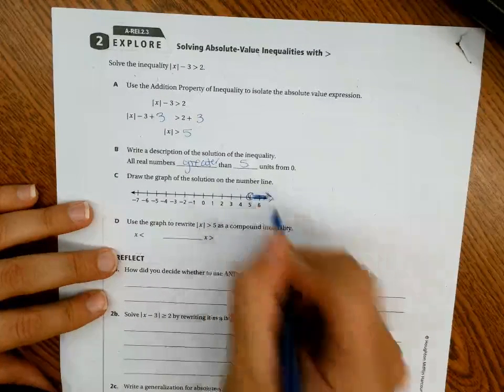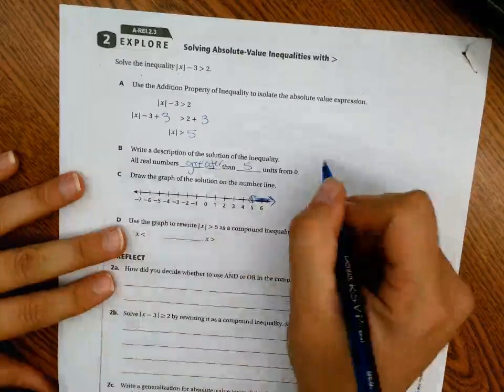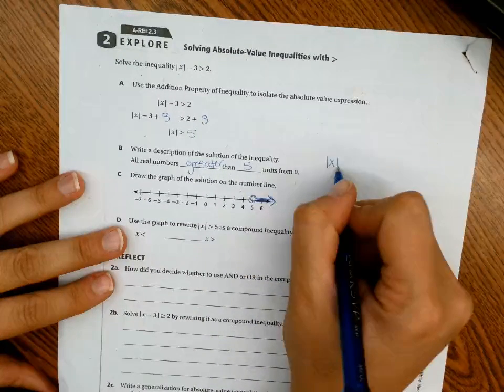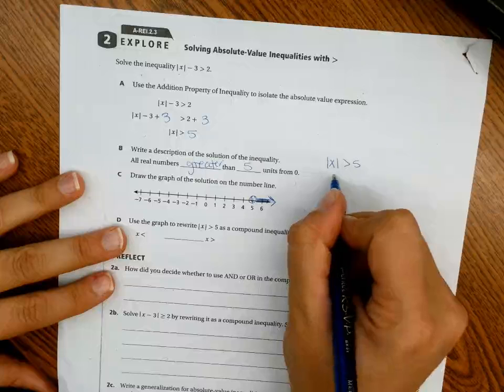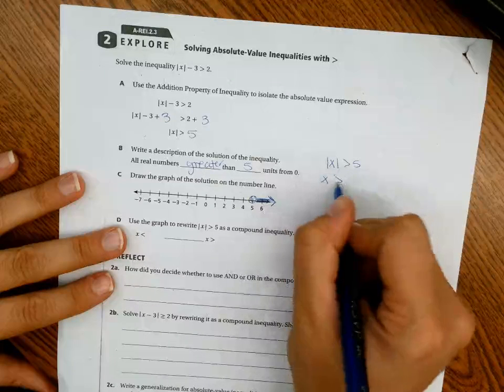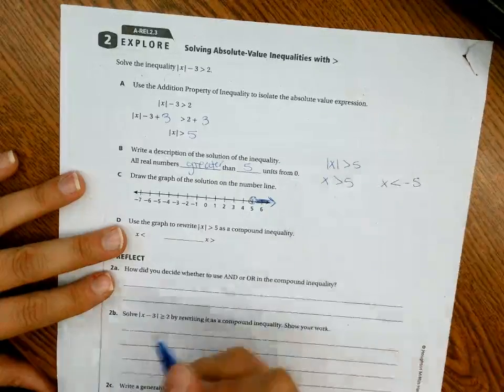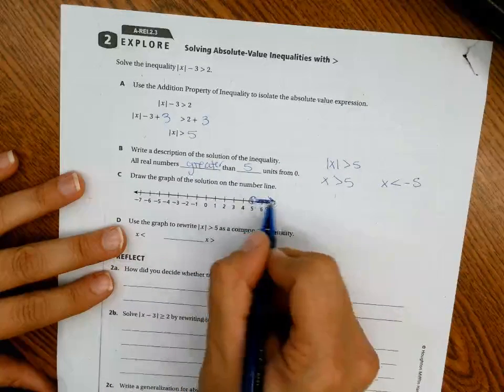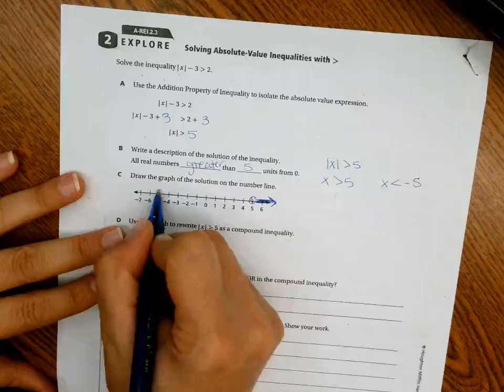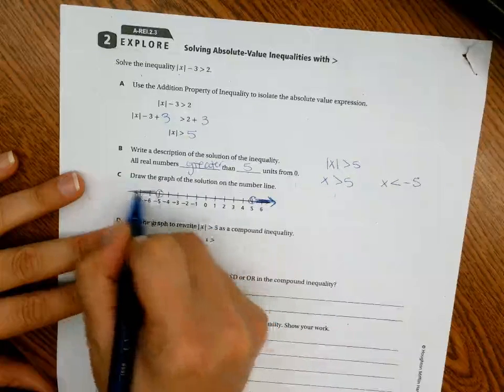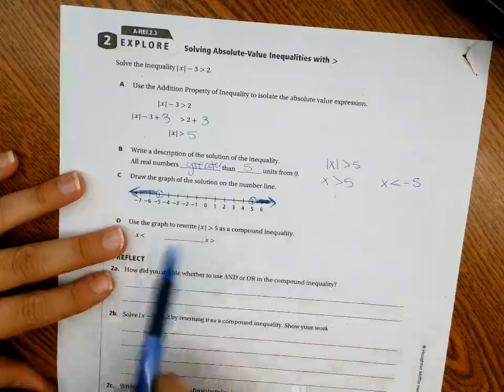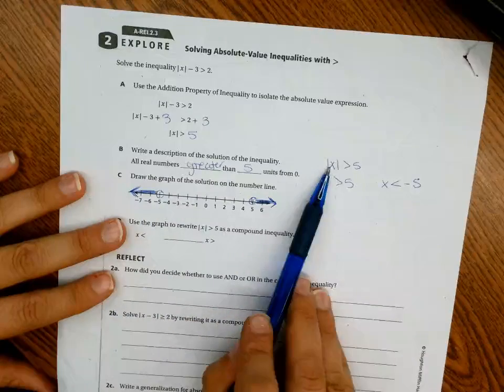Well, let's think about this. We really have the absolute value of x is greater than 5. Your problem could be x is greater than 5 or x is less than negative 5, right? Because the absolute value of negative 6 is 6, and 6 is greater than 5.